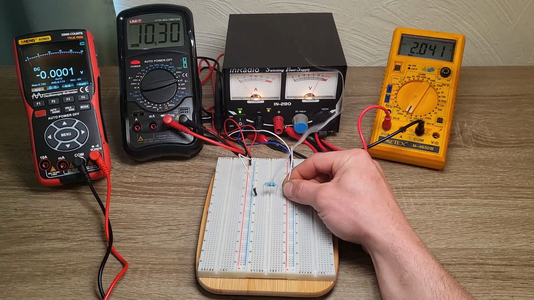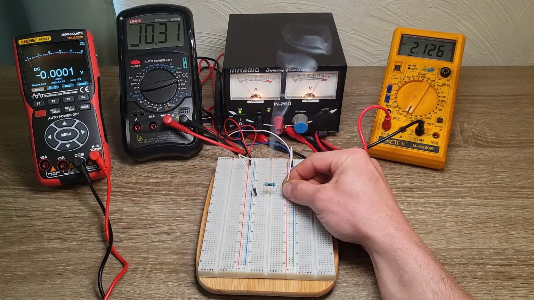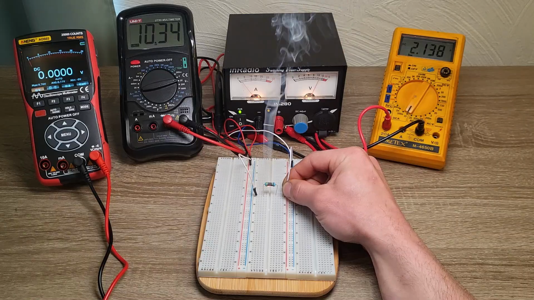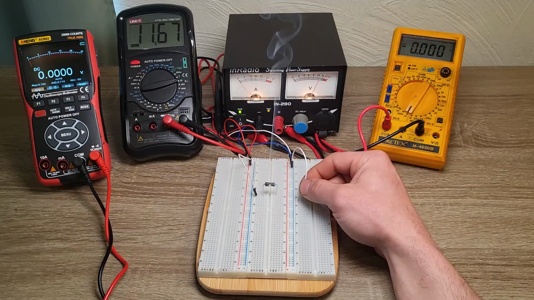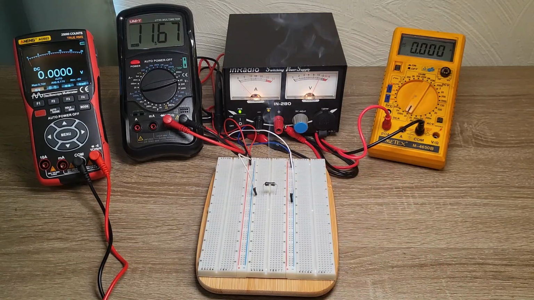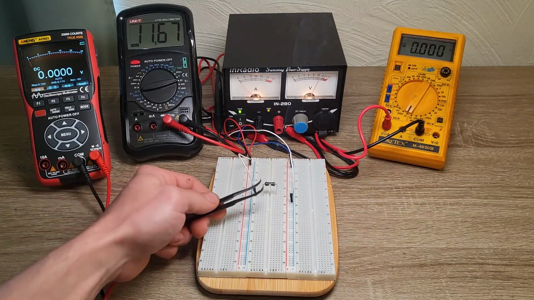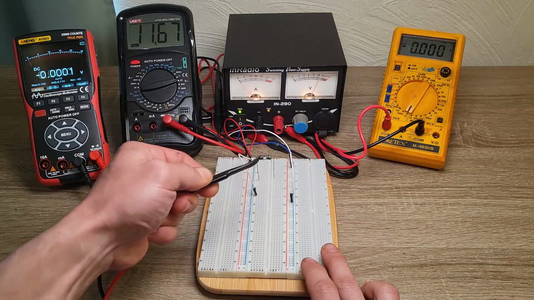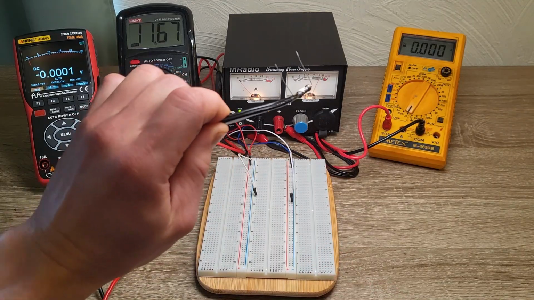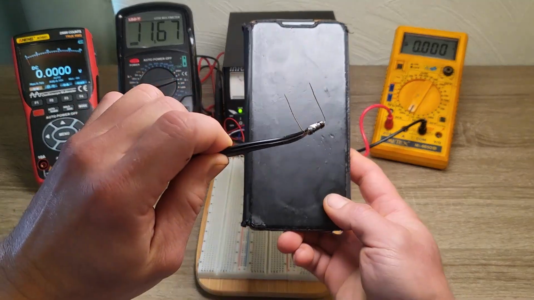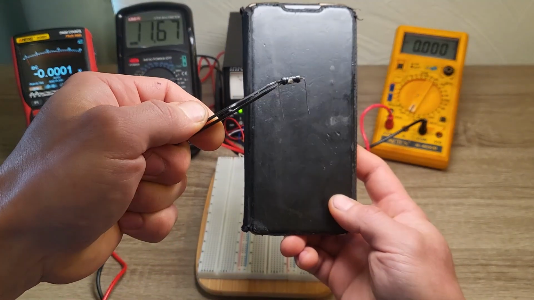Watch out, don't try at home. Flowing current is above 2 amps. That's a lot. We are talking about 20 watts of power consumption. As you can see, barely it's burnt, just carbonized. It could cause a fire, so be careful.